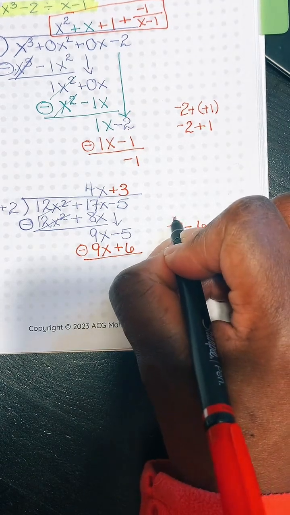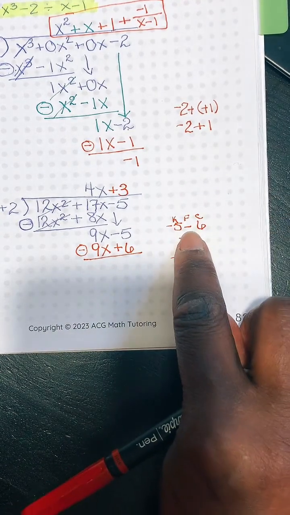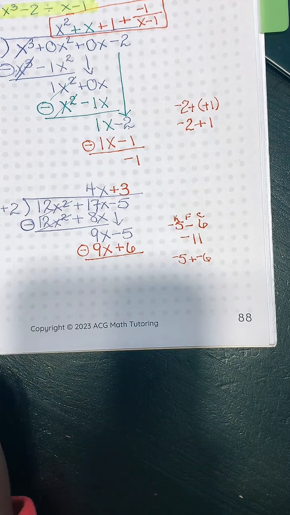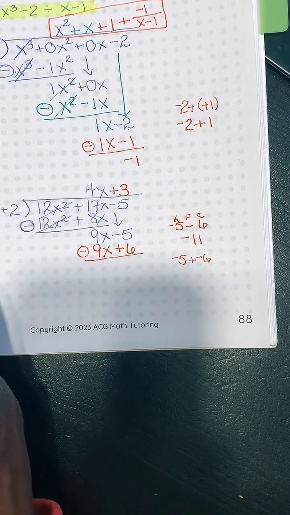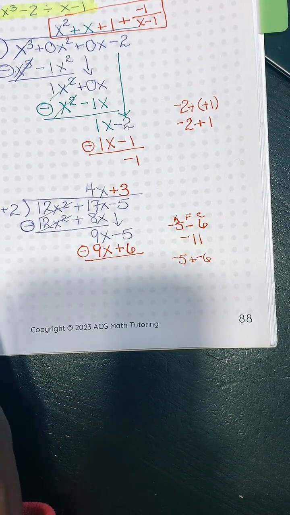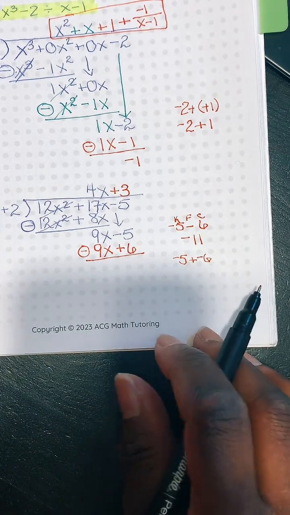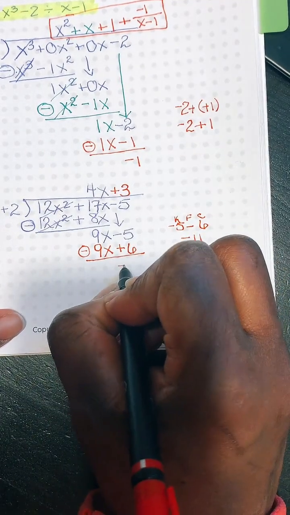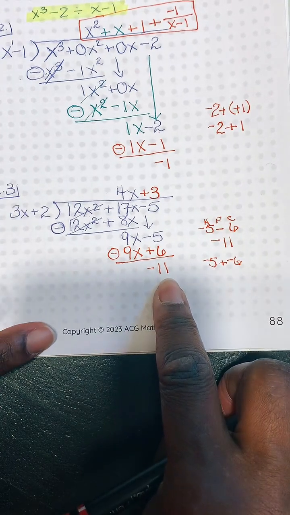If I want to do KFC, keep, flip, change. Okay? Too many negatives, I know, right? Too much negativity. We need that positivity, right? Forgot we were subtracting. Not a problem, Sam. Good. All right. I owe you $14 because of interest. I love it. But for right now, let's not worry about the interest. So we actually have a negative 11 as your remainder.